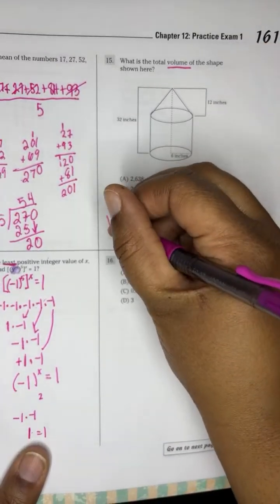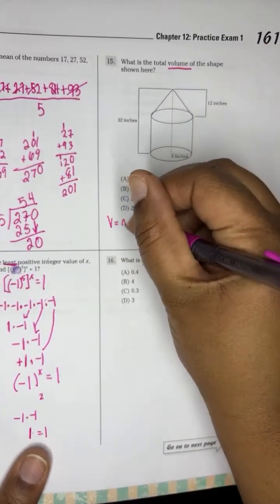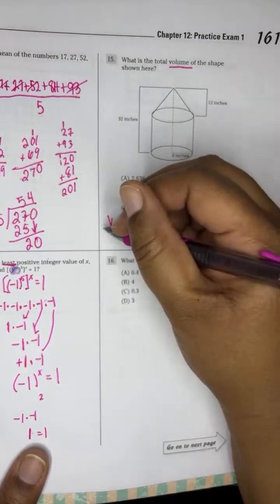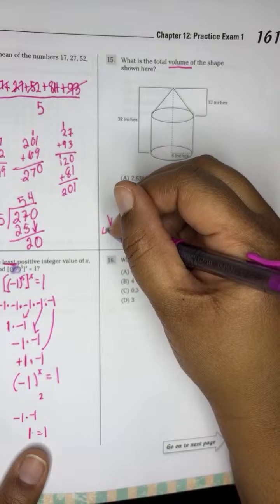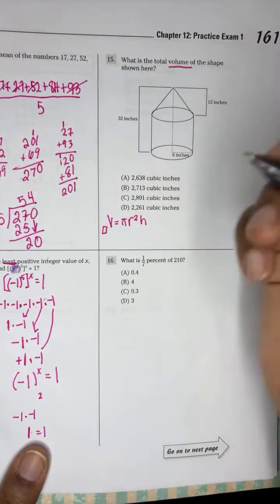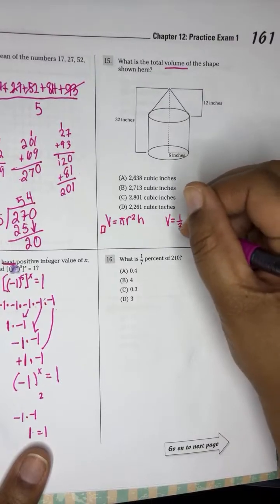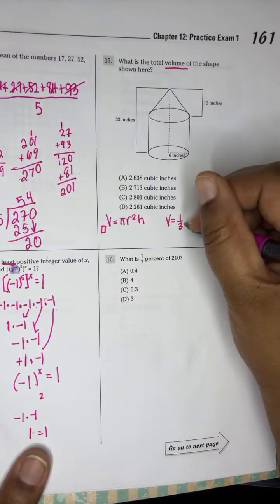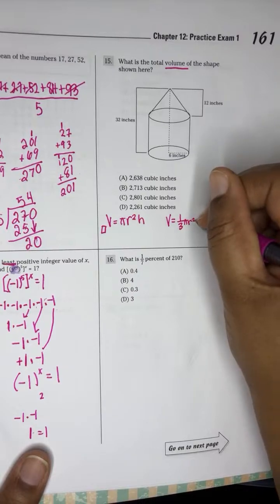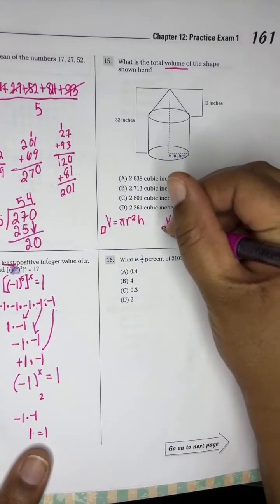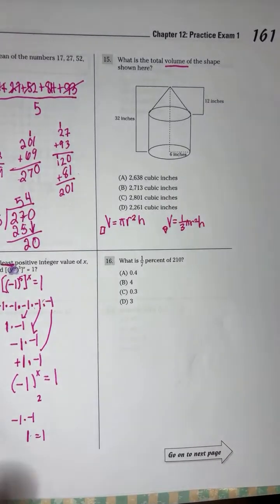The formula is going to be V equals pi r squared times h. That's for the cylinder. Okay. And then the volume for a cone is 1/3 times pi r squared h. This is for the cone. Okay.